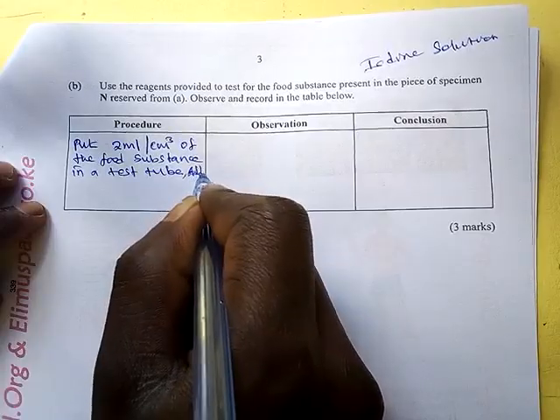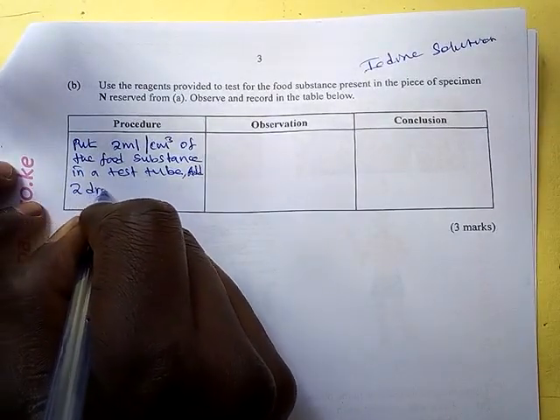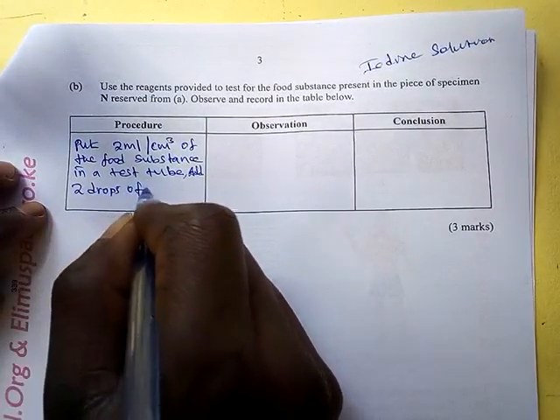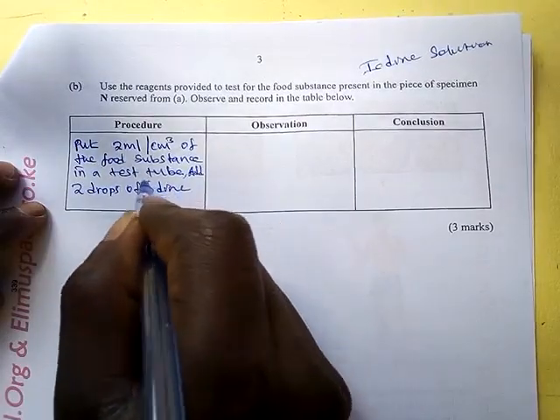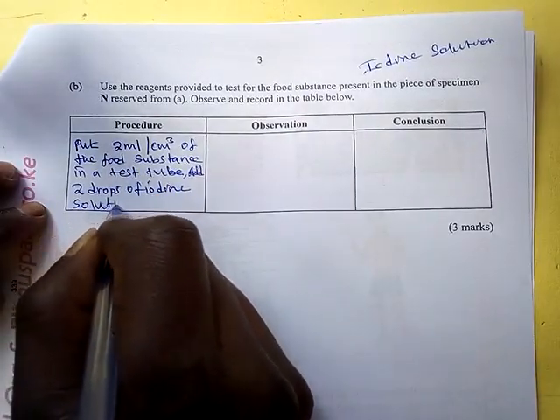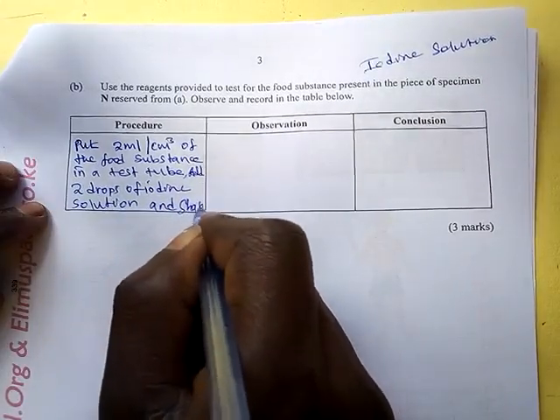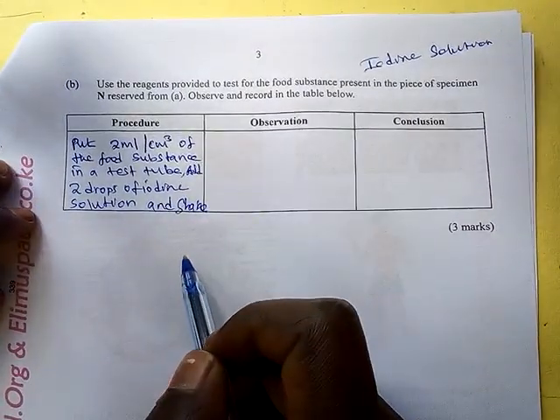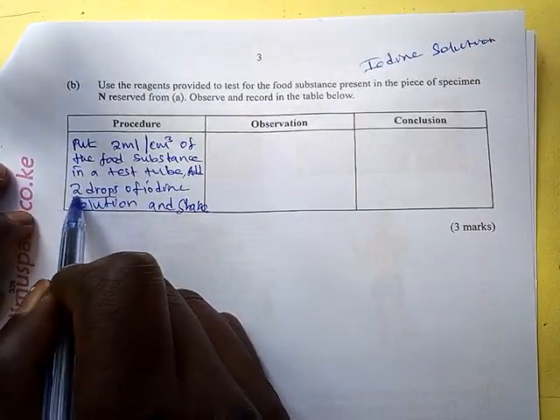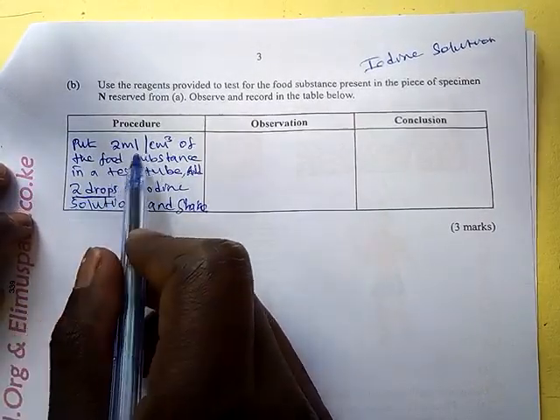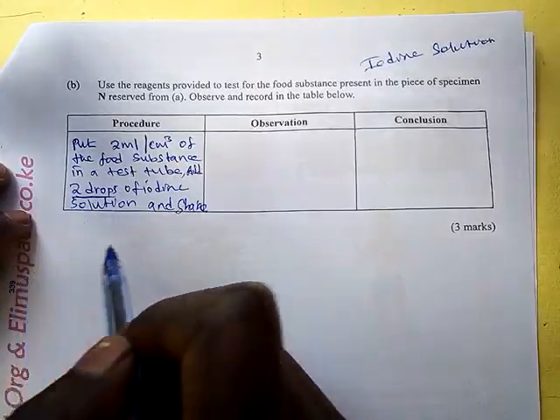add 2 drops of iodine solution and shake. That is the procedure. You should specify it is 2 drops. Don't say add equal amount. You say add 2 drops.